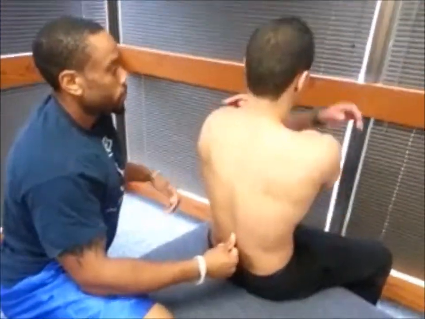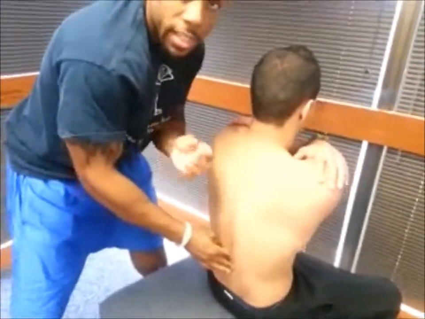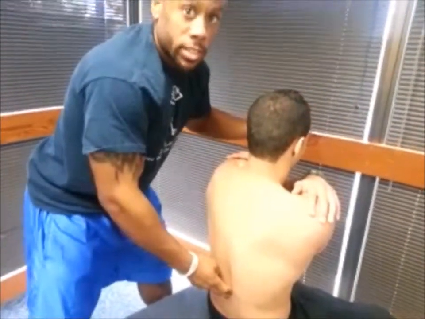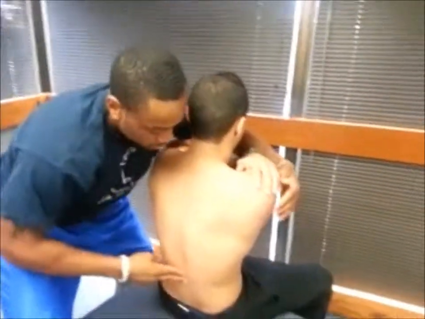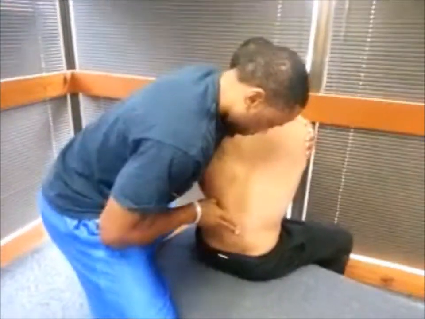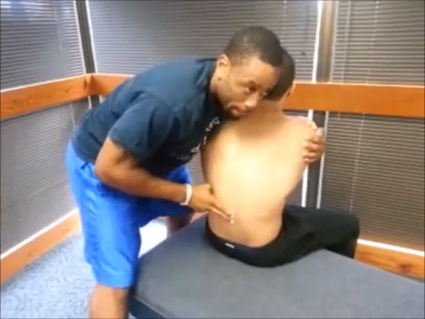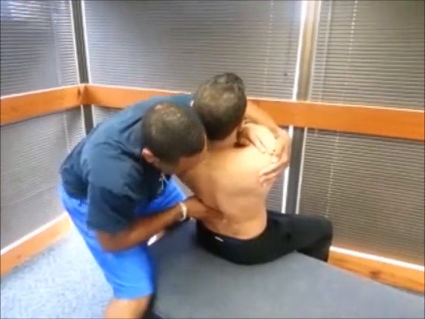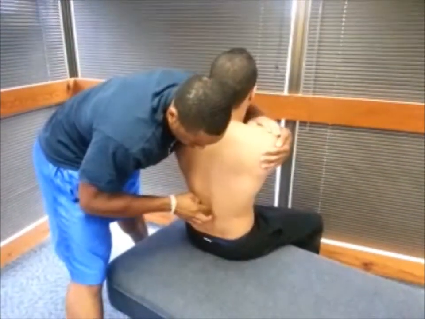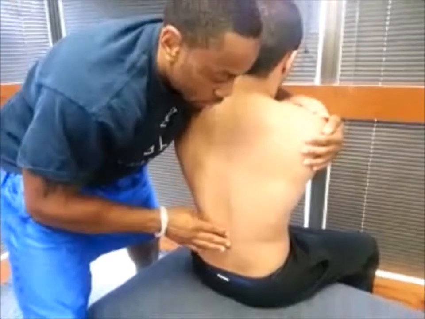Eric, can I have you cross your arms for me? There you go. So what I want to do is come to the L1, L2 spinal segment, just to check it, to see which area of restriction actually is present. Start off with lateral rotation. Flexion, extension. The spinal segment of L1 is definitely an area of restriction.